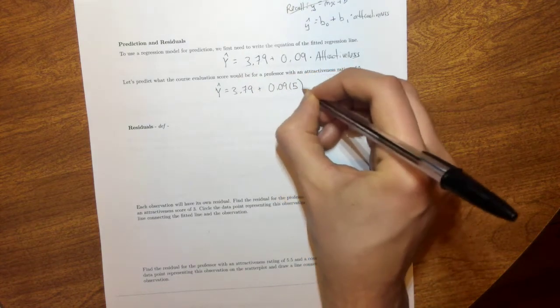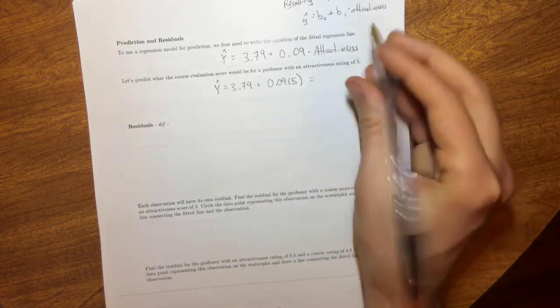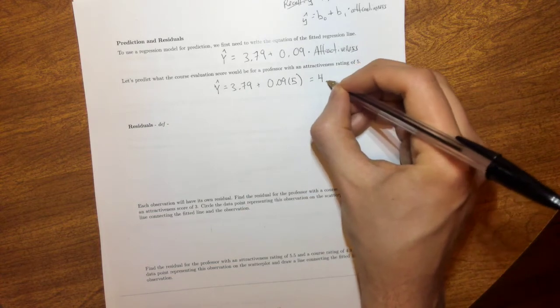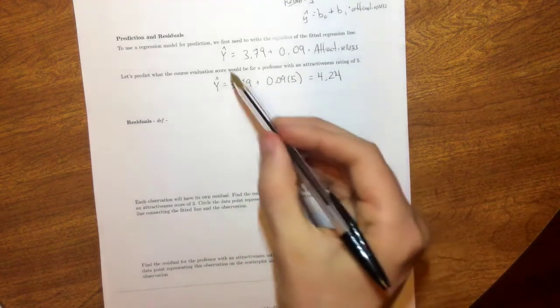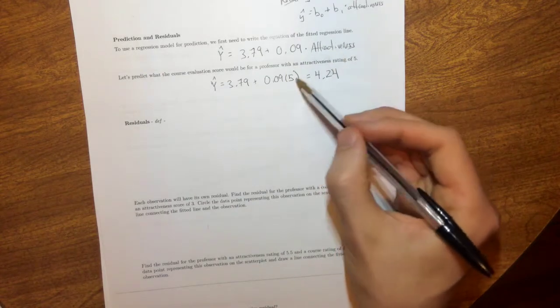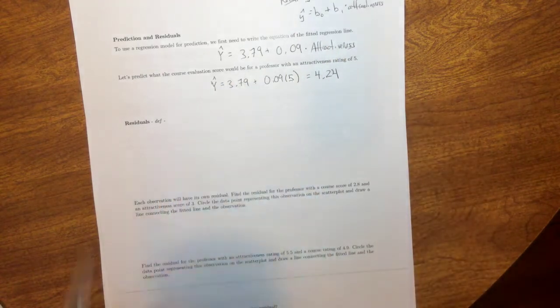For 5, it's as simple as plugging 5 into attractiveness and solving. If you do this calculation, you end up with a course score of 4.24. So that's it for prediction. It's really not too bad. You usually just write out the equation and then throw in for x whatever you're interested in predicting.